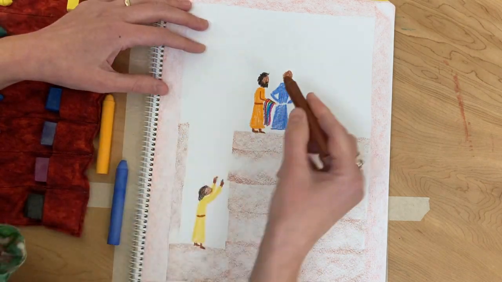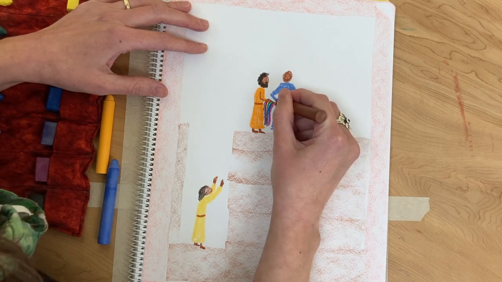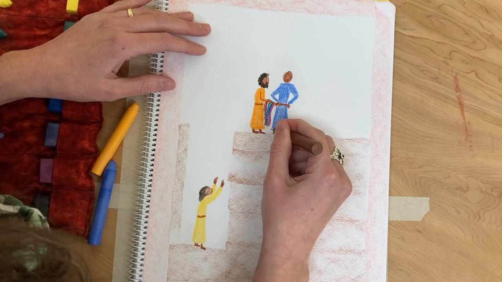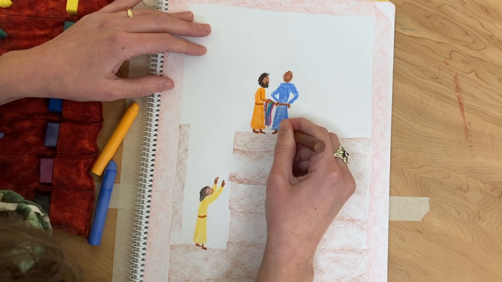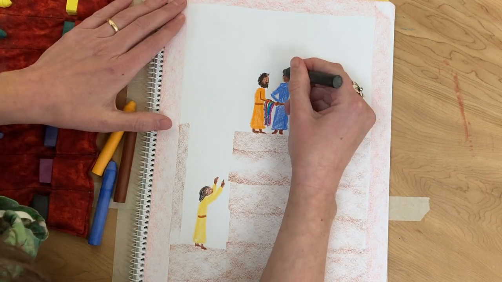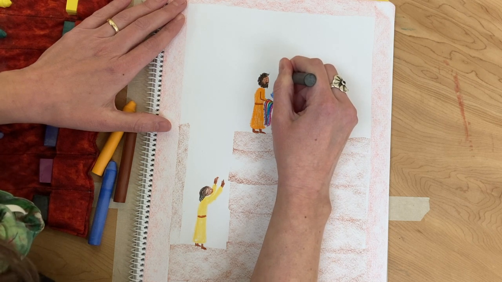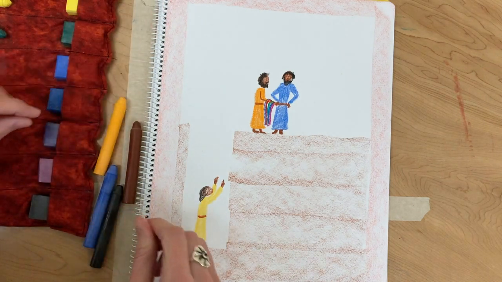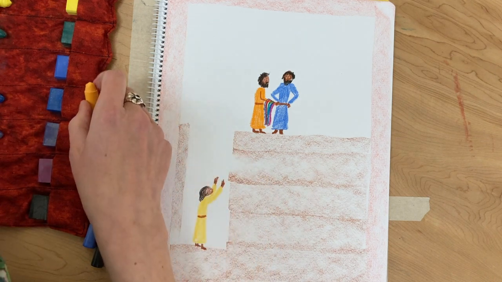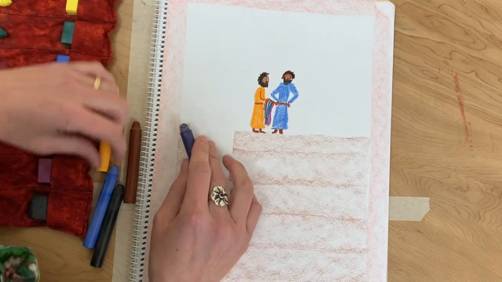All right, give him a little belt here, and then I'm going to give him some little hands kind of on his hips, like he's mad. He's a little bit angry about that. So, and then here's some feet. And I'll give him some hair. And a beard. And then let's see, we'll make one more brother. And this other brother is going to be doing the selling. So I'll give him a purple cloak.